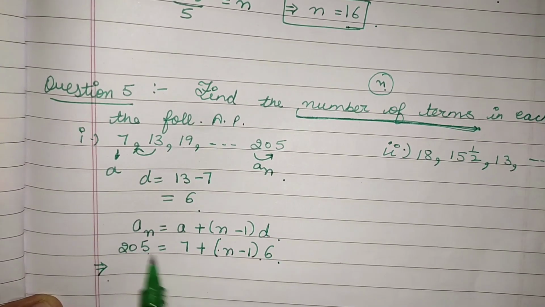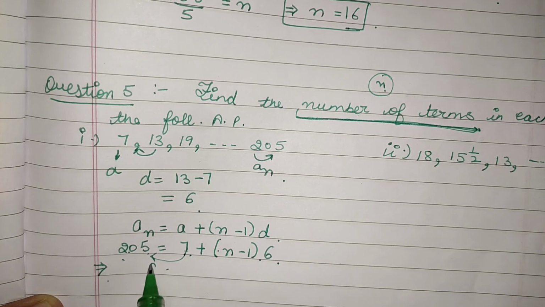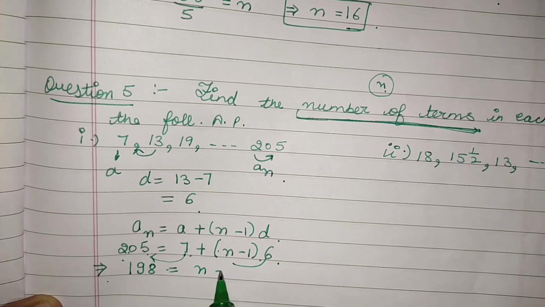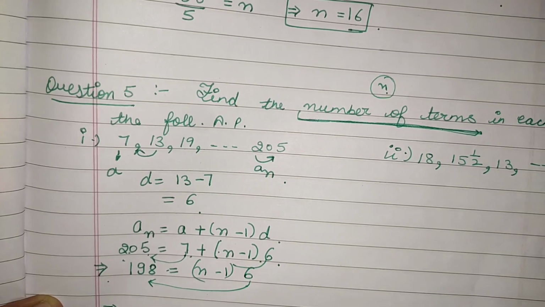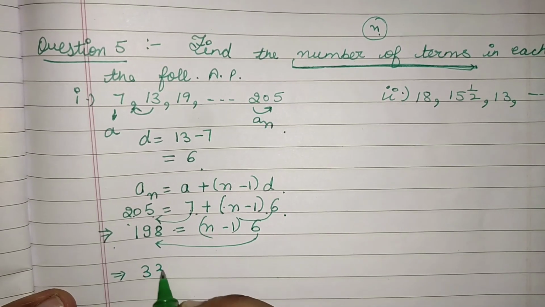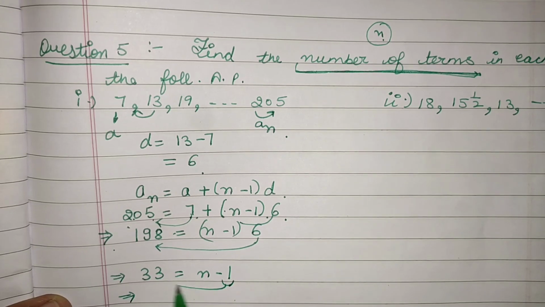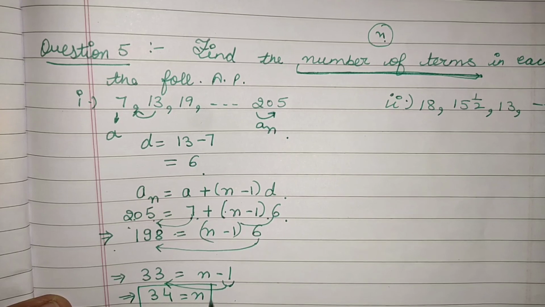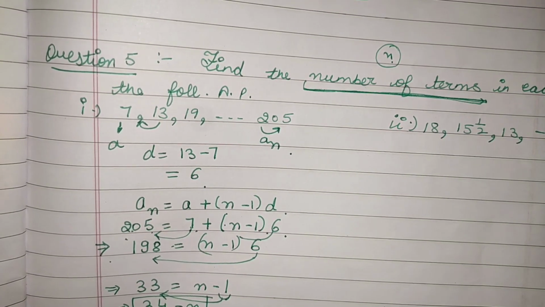Okay, so now when we do subtraction here, I will get 198 is equal to n minus 1 into 6. So divide here by 6, and I will get 33 is equal to n minus 1. This 1 will become plus here, so I will get 34 is equal to n. So the total number of terms in this given AP is equal to 34.